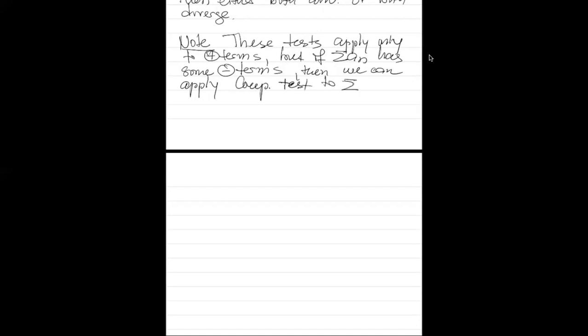But if our series has some negative terms, then we can apply comparison tests to this series with the absolute value and test for absolute convergence.